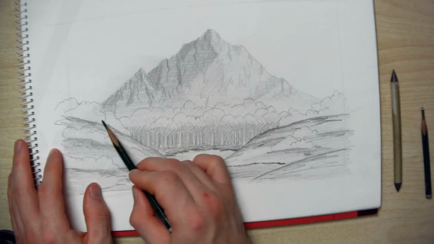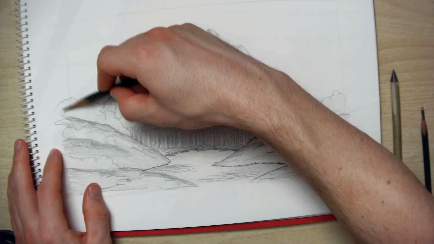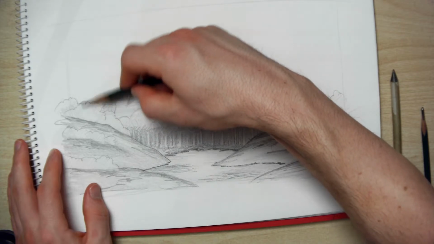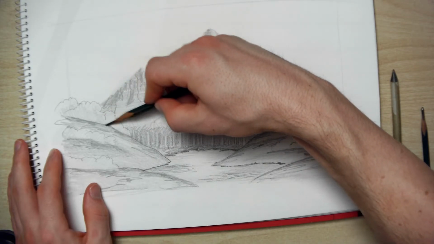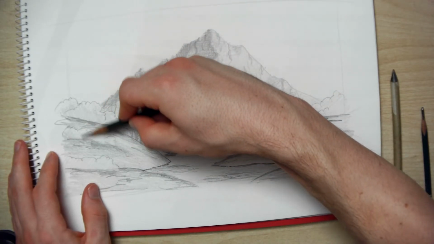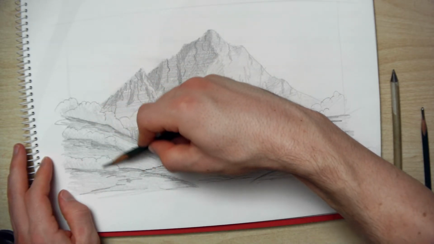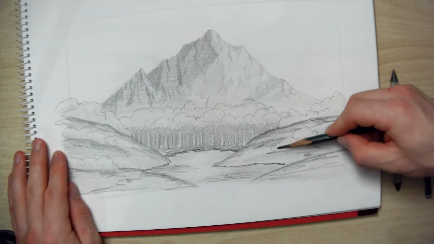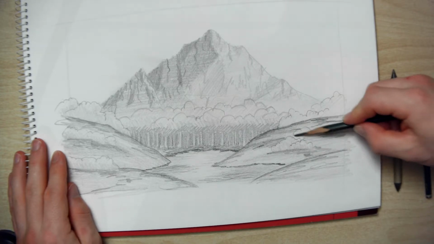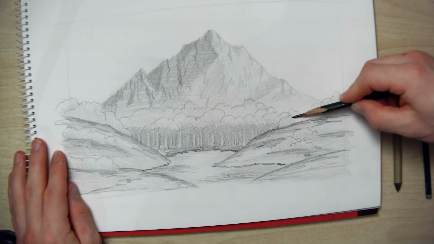Now, gonna make the bottom left area darker than the top right. And I'm just going to cross-hatch across like this. Down here. Also down here. This one right here. And this one up there.